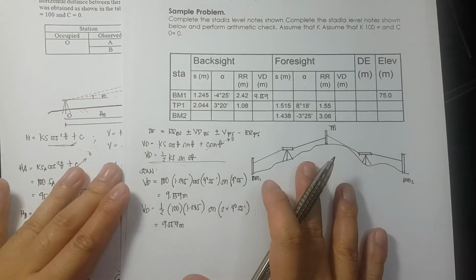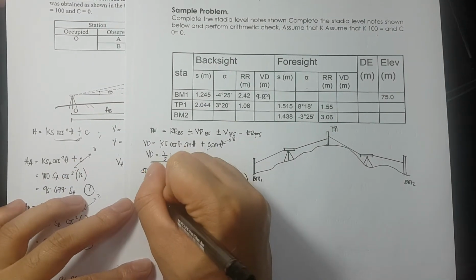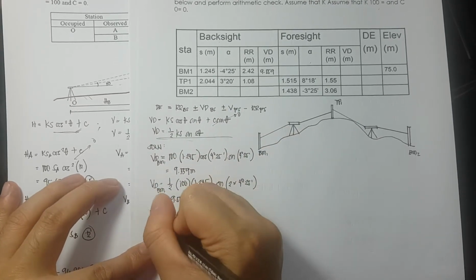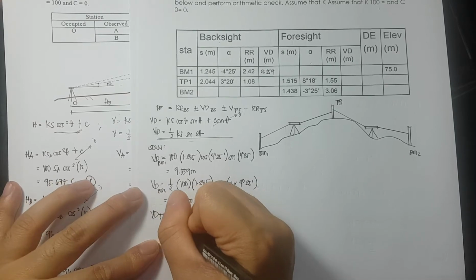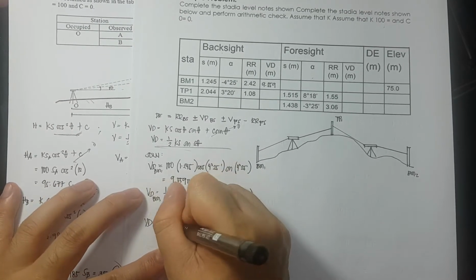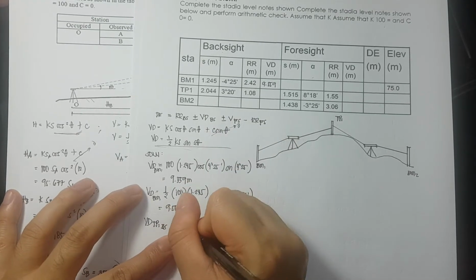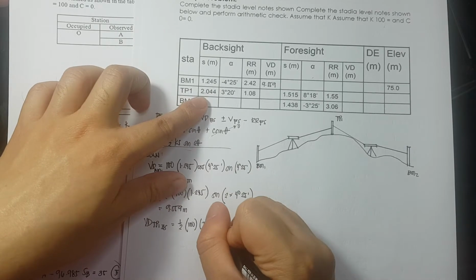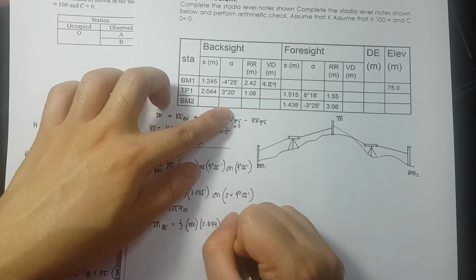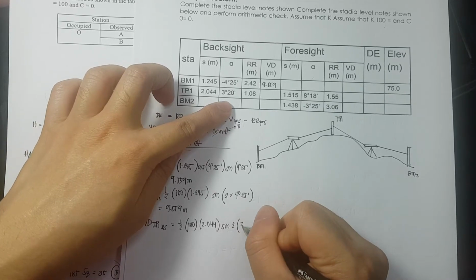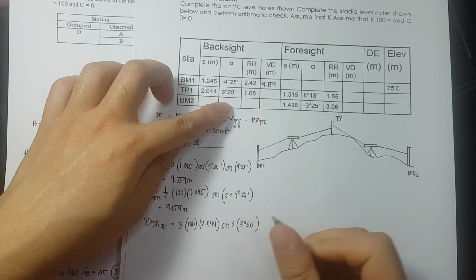Okay? So, next VD of BM1. Then, we have VD of TP1 backside. So, that is equivalent to 1/2 times 100 times 2.044 times sine 2 of 3 degrees 20 minutes.